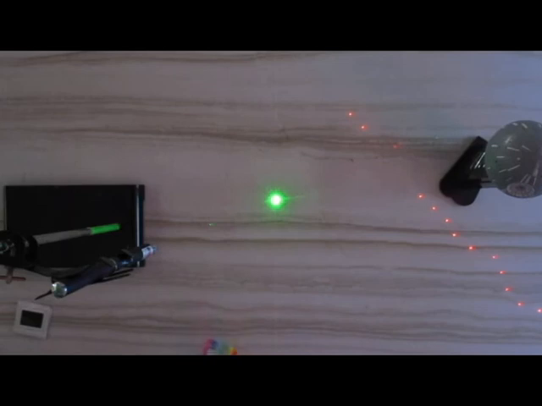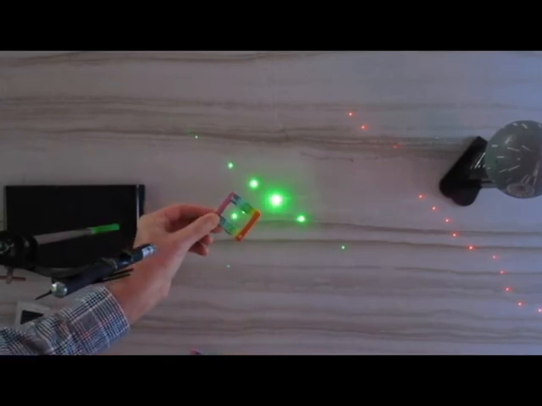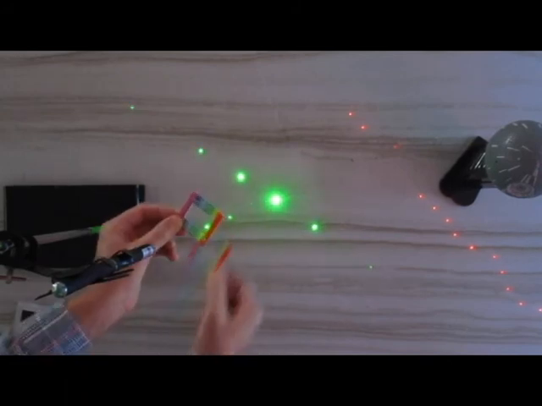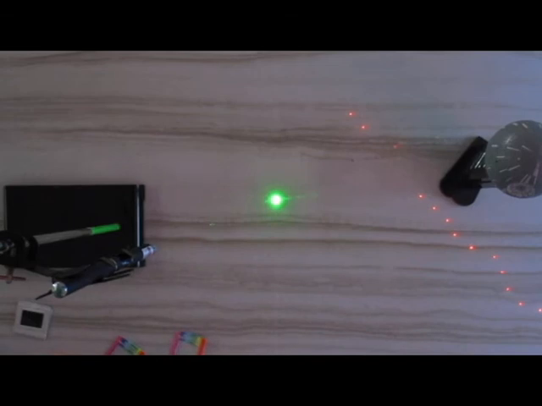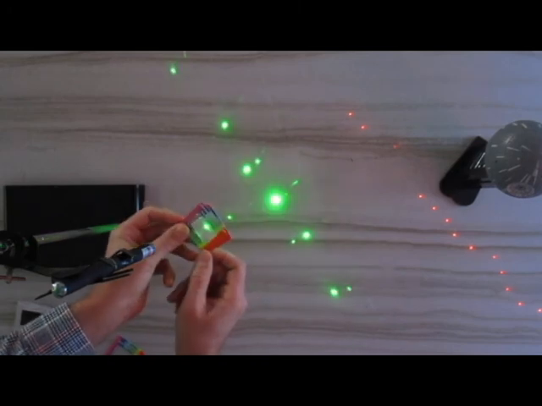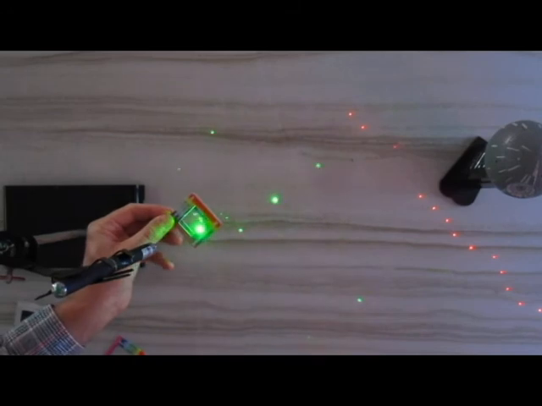Here's another one I have with a different spacing. This one has 500 lines per millimeter. Okay, this one has 1,000 lines per millimeter. And you can see the difference because of the line spacing. And then what happens if we put two of them together? Let's see, two of them together. Isn't that neat? What about if I turn them sideways? You get a really cool pattern, right?